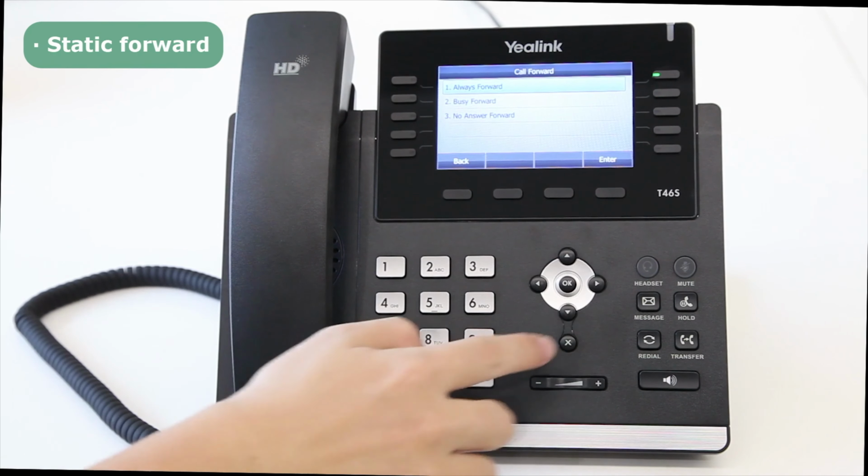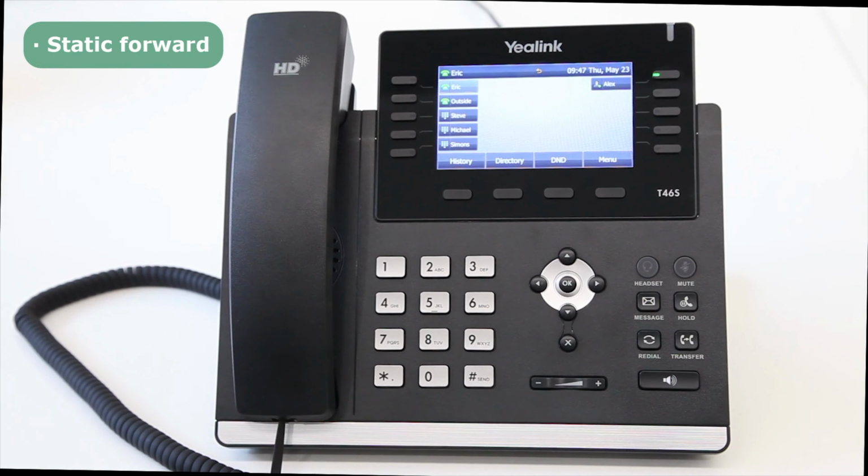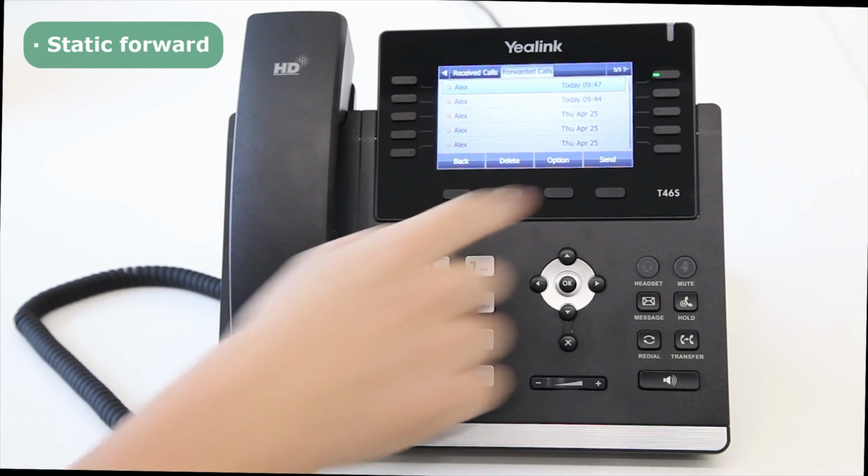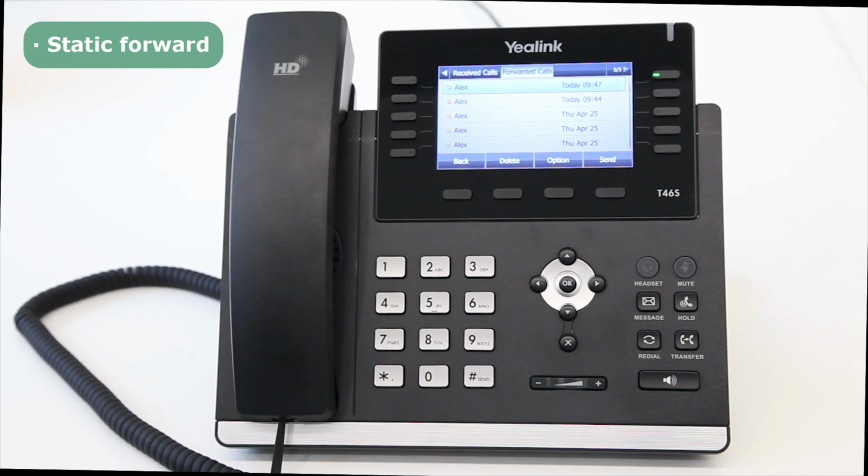The call forwarding icon will be shown in the middle of this phone's LCD screen. When the phone receives a call, it will be forwarded. Meanwhile, the LCD screen will display the call forwarding information. You can press View to check the forwarding record.